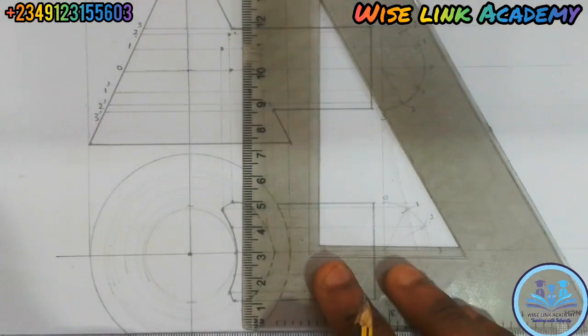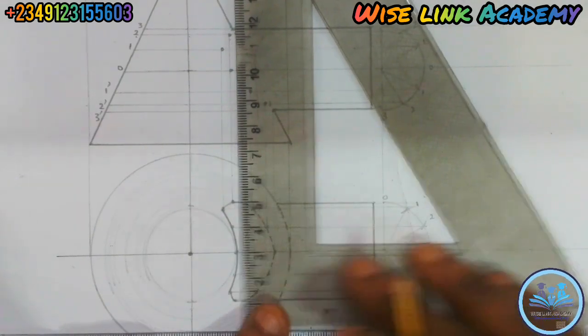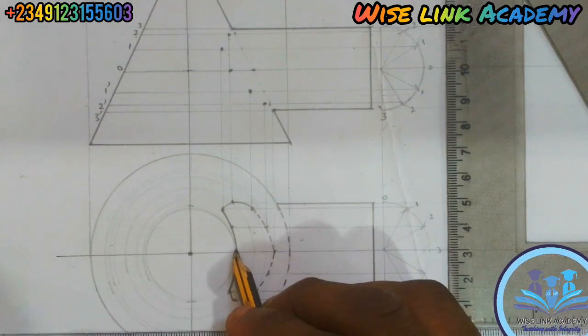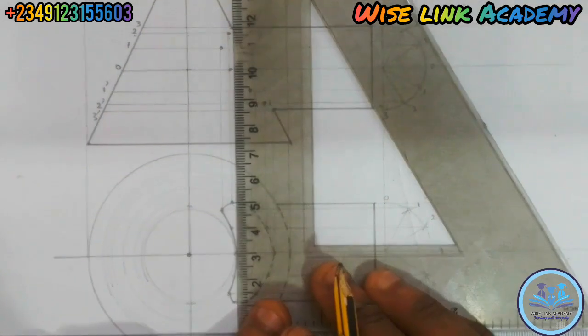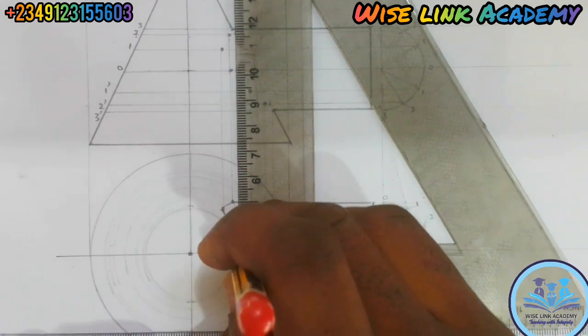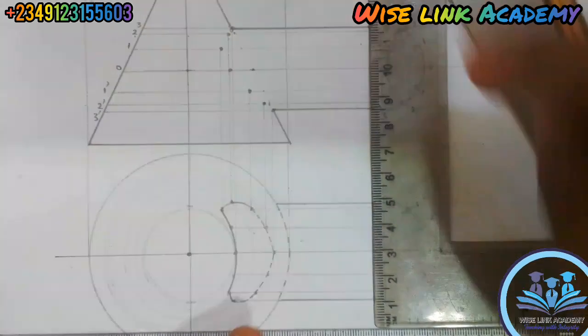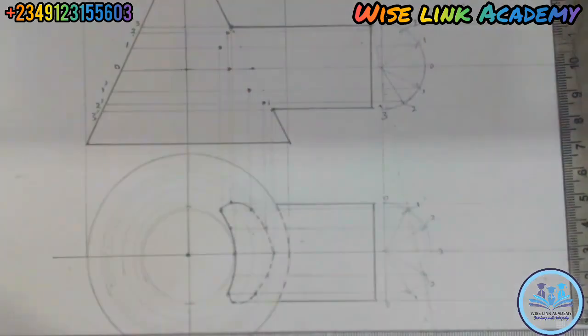So take it. This is my point 3 here. This line, this 3, touches this place. So from that point here, take it upward. You can see it touch this place. Then I can just use my French curve to join them together.